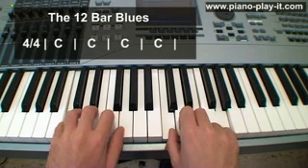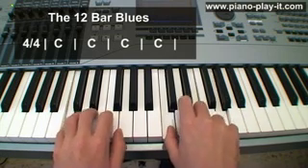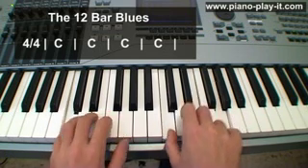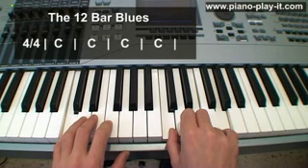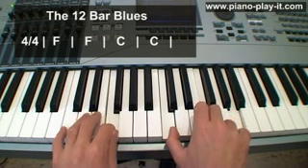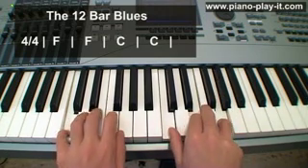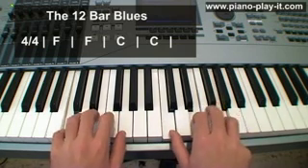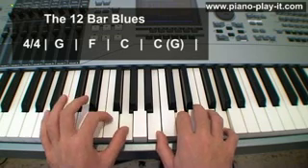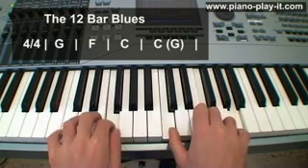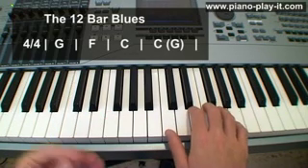So, 1, 2, 3, 4, and so on for 4 bars. Now I'm going to move to 2 bars in F. 1, 2, 3, 4, 2, 3, 4, and back to C. 3, 4, 1, 2, 3, 4. Now moving to G. 1, 2, 3, 4, F. 2, 3, 4, 1, 2, 3, 4. Now I'm in the 11th bar and I'm moving to the 12th bar.